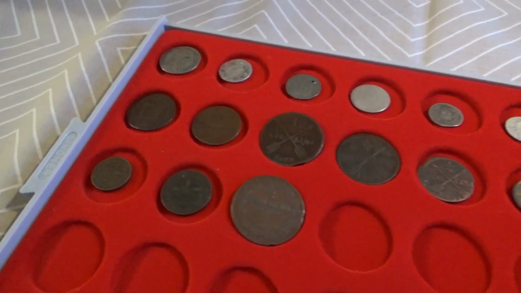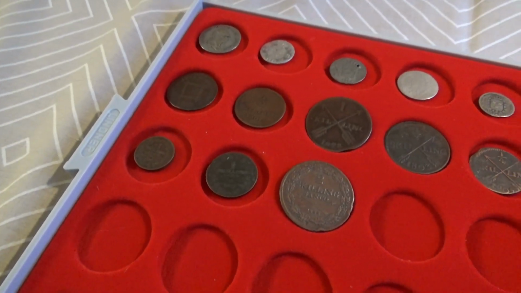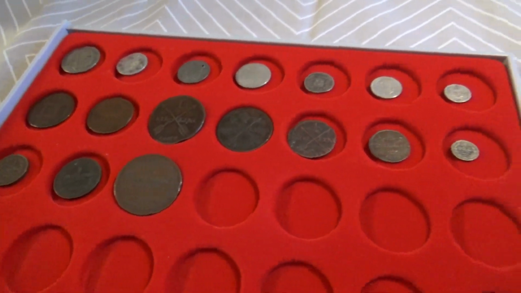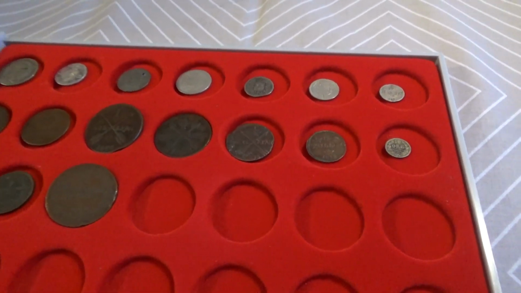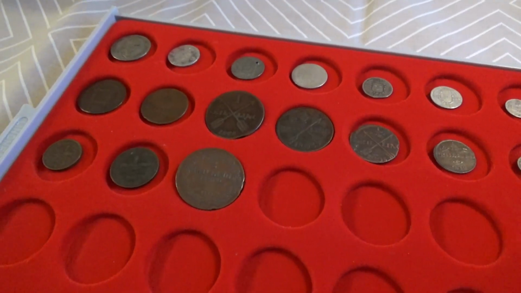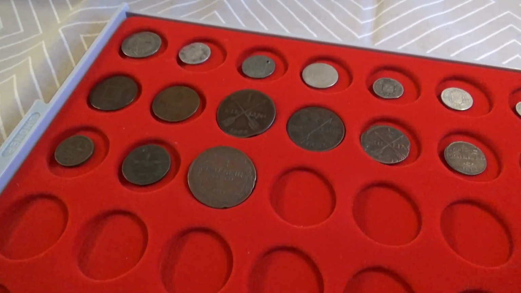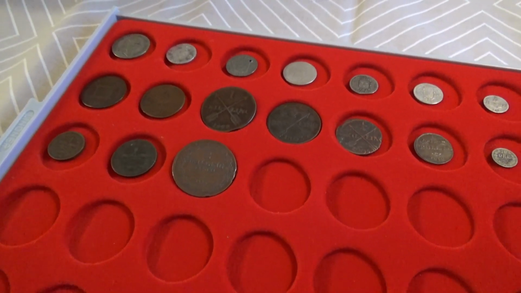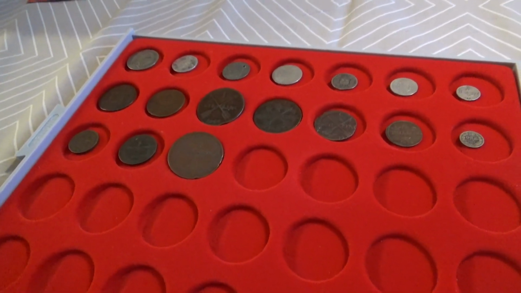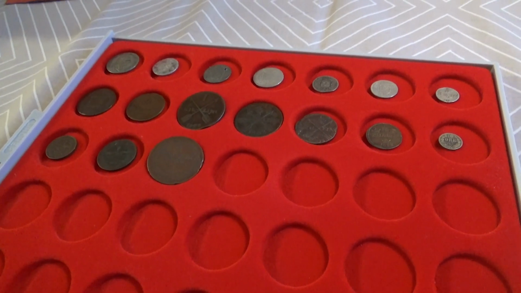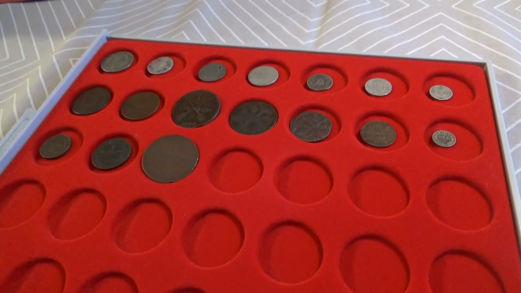So on the top row we have silver coins, and in the two bottom rows we have, except one, copper or bronze coins. So, like with the British pound, the Swedish currency system was also rather complicated.